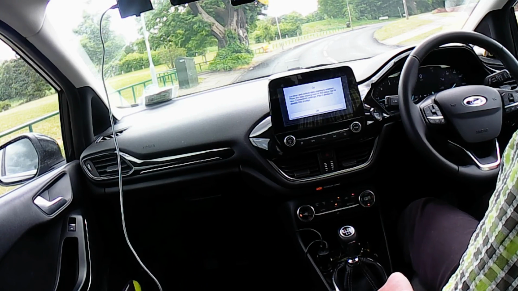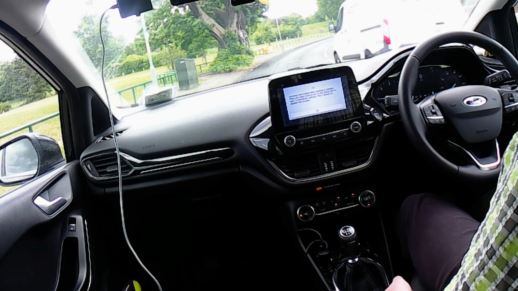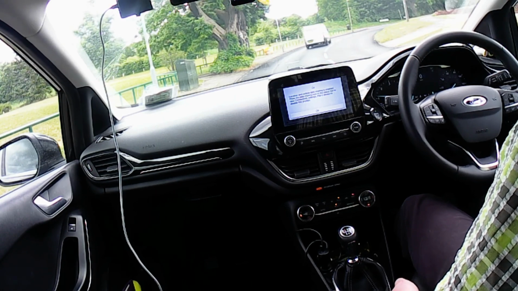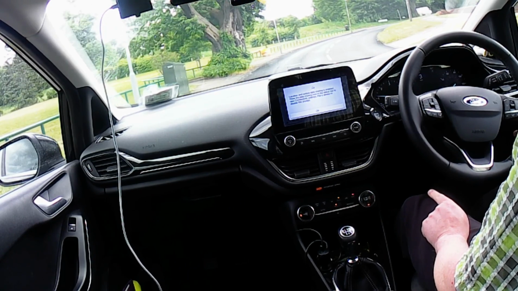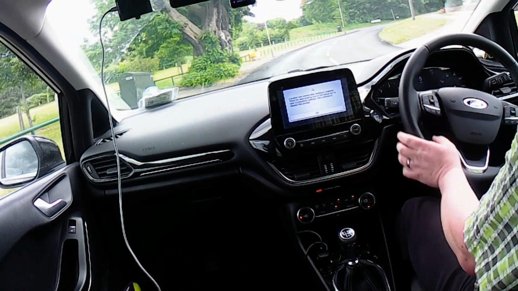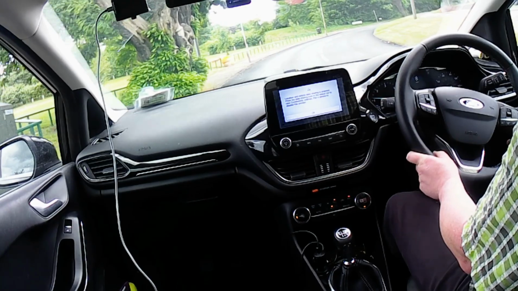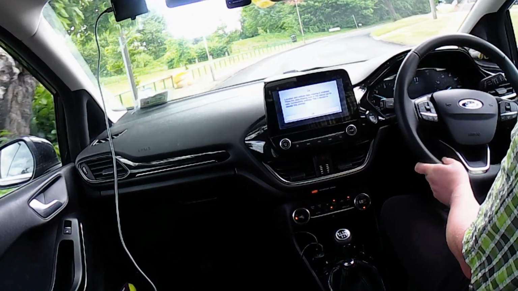Let's preempt it. Bite to lift, add the gas, handbrake off slowly, feet still. Do not adjust your feet at this stage until the car has got to 5 or 6 miles an hour. Now you can bring the clutch to the top.